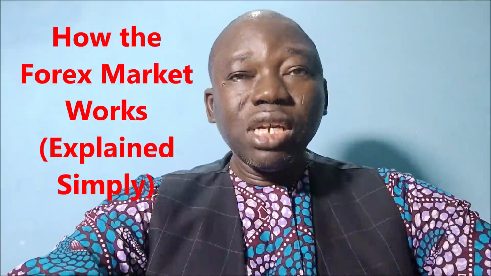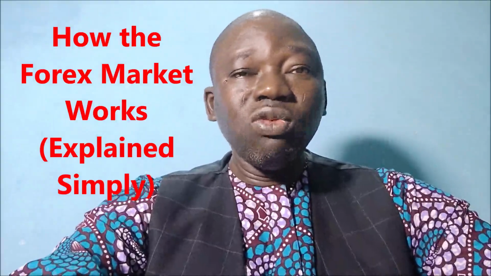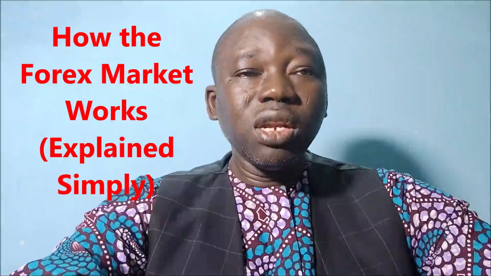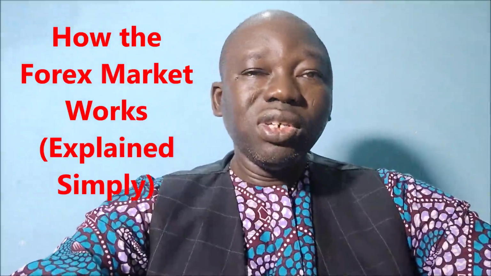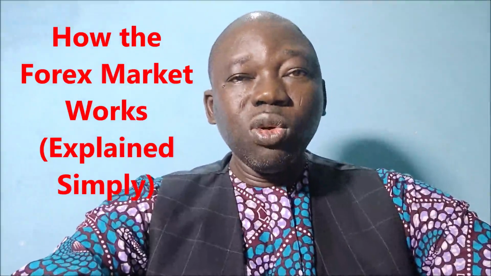Now, apart from the initial one we have looked at, there's also what is referred to as the forward market. The forward market involves contracts to buy or sell currencies at a future date with a fixed price agreed upon now. So, these contracts are customizable and used mainly by businesses and financial institutions to hedge against future currency risks. The trades are OTC, over the counter, and not standardized like in exchanges.